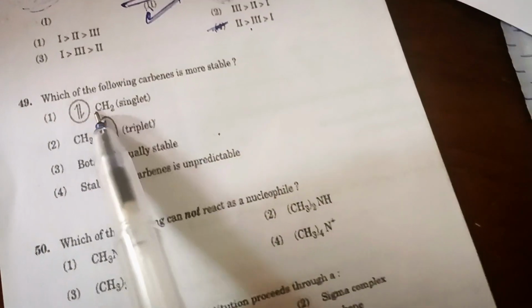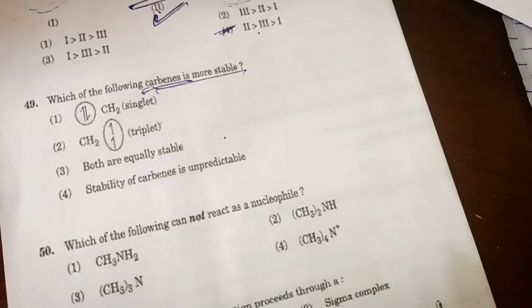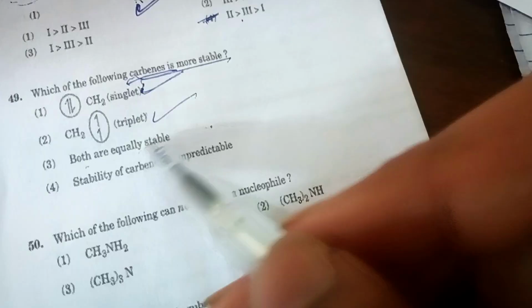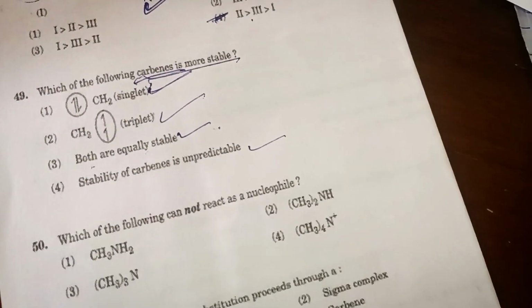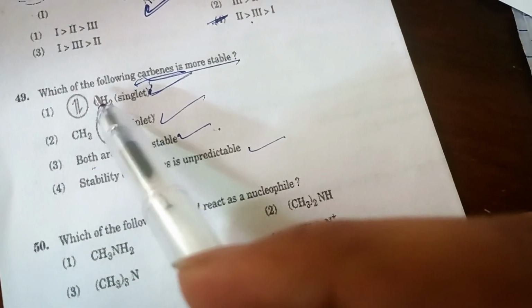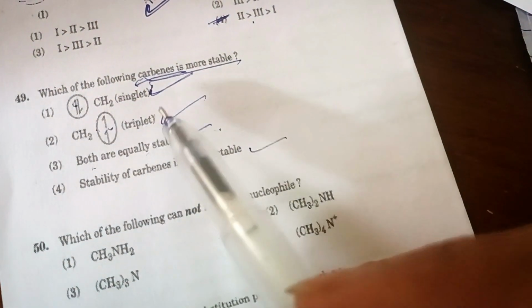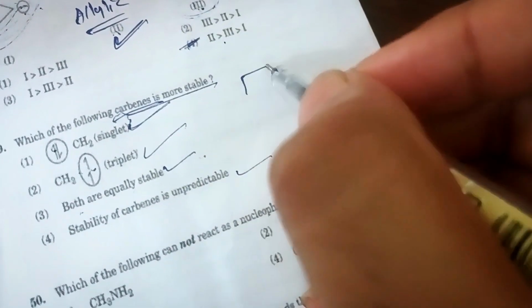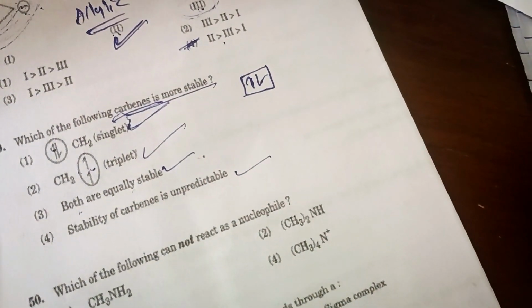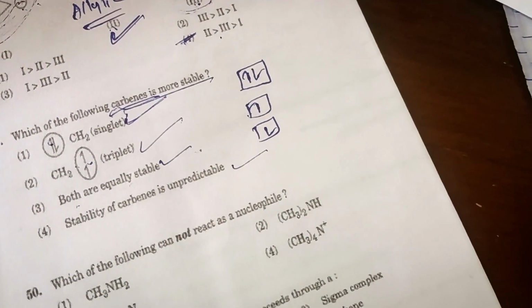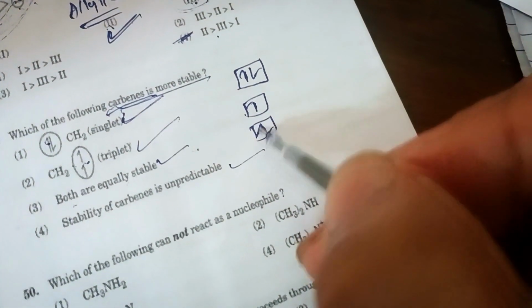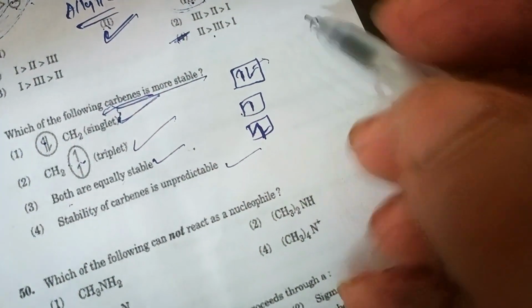Okay, 49th question. Here they are asking about the carbene stability for the intermediates. The options are singlet, triplet, both are equally stable, and stability of the carbenes is unpredictable. So if we see here, they have already given the structures also, so it is very easy for us. Since in singlet the carbon contains both electrons in only one orbital. But in triplet, the orbitals are delocalized. Hence, since here orbitals are delocalized, repulsion will take place.